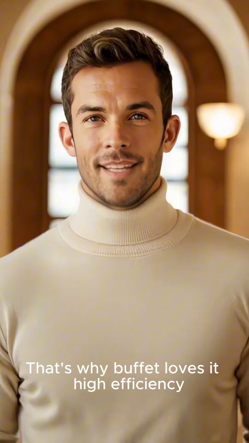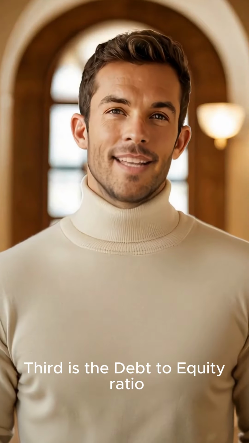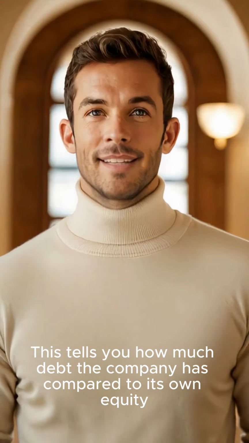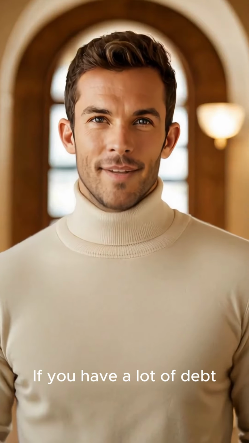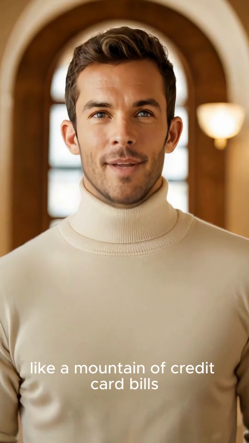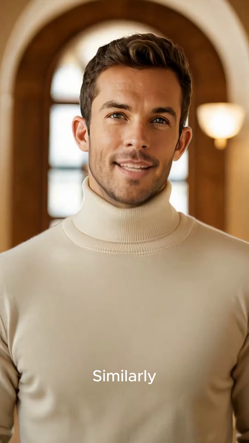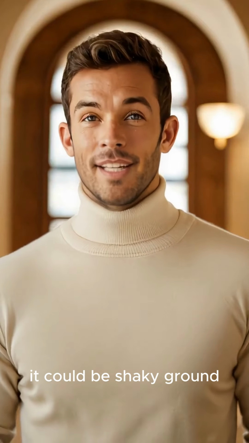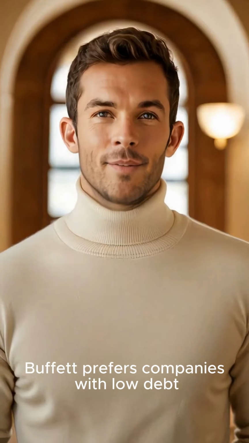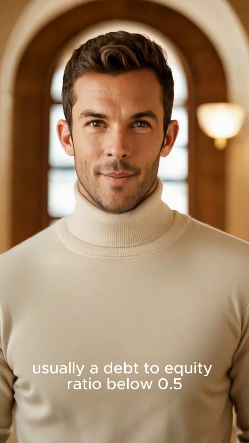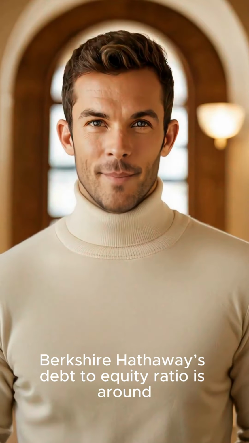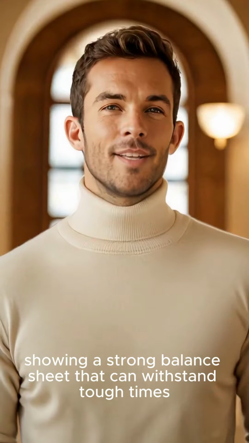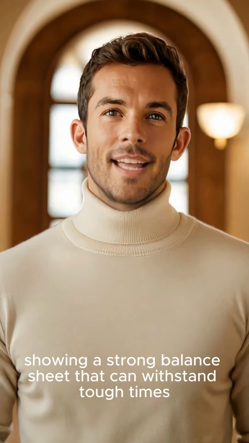High efficiency, steady profits. Third is the debt-to-equity ratio. This tells you how much debt the company has compared to its own equity. Think of it like your personal debt. If you have a lot of debt, like a mountain of credit card bills, it can be risky. Similarly, if a company has too much debt, it could be shaky ground. Buffett prefers companies with low debt, usually a debt-to-equity ratio below 0.5. For example, Berkshire Hathaway's debt-to-equity ratio is around 0.3, showing a strong balance sheet that can withstand tough times.